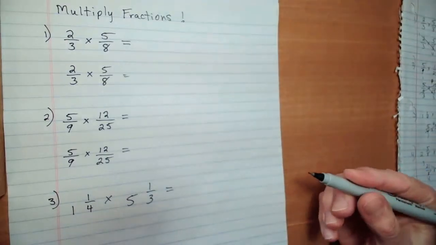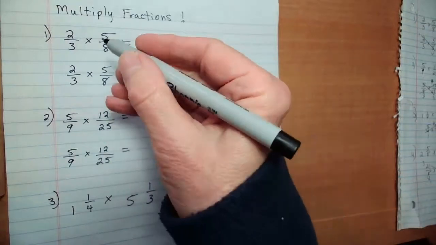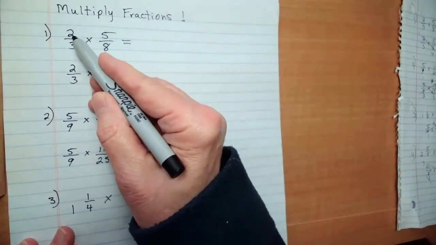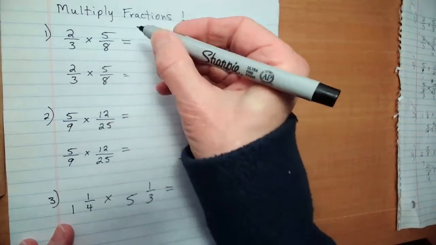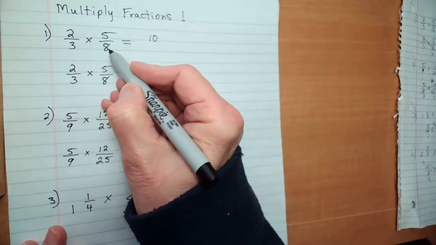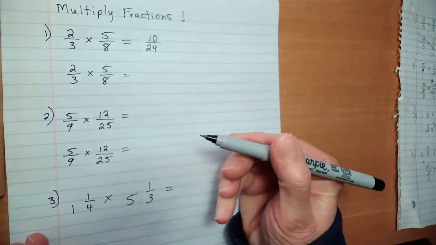Hello, this video is about multiplying fractions. So you've probably watched a couple of videos already, and our typical way of multiplying fractions is to multiply the numerator times the numerator, the denominator times the other denominator, getting our new numerator-denominator.